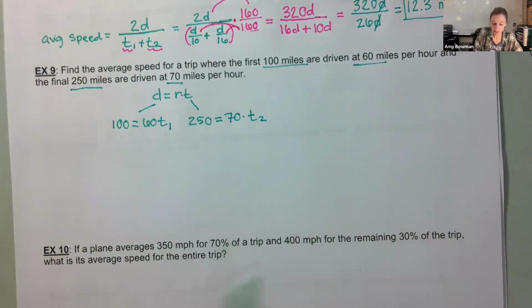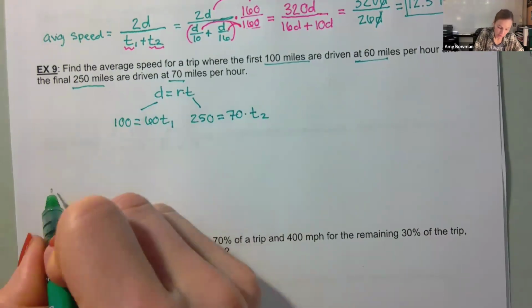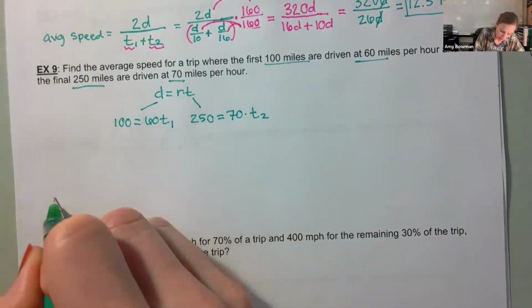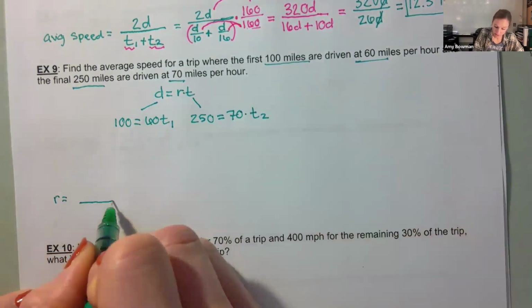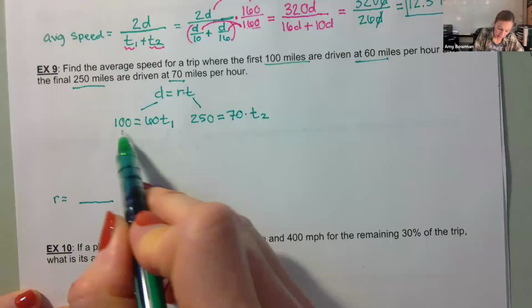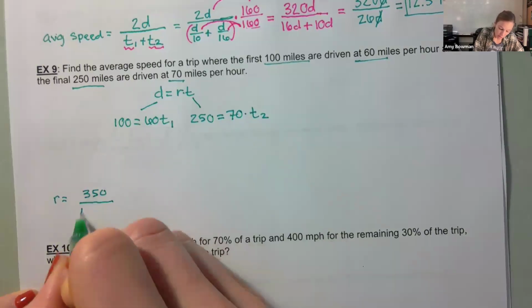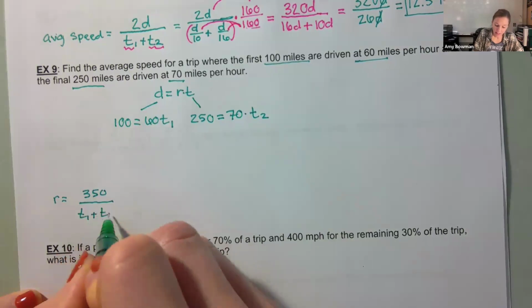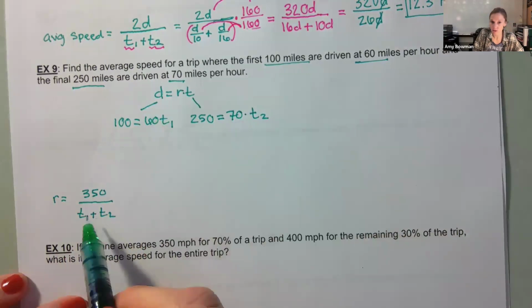This is a little bit different because our distances are not the same, but that's okay. We know the average rate is still going to be total distance divided by total time. Well, our total distance is just these two distances added. So we've got 350. Total time, we don't know yet. But again, just like in that first example, we can solve for T1 and T2 and substitute them in and then calculate the average rate.